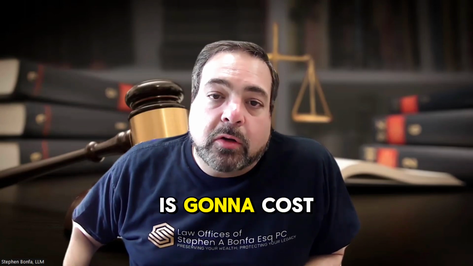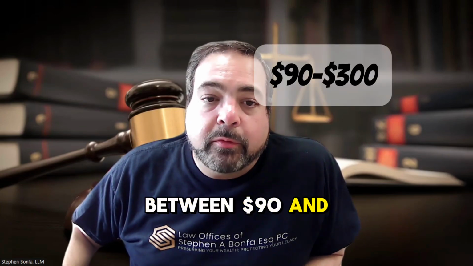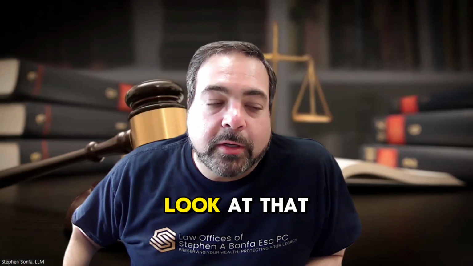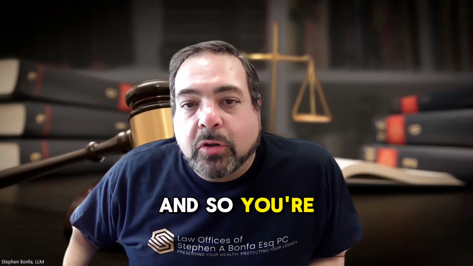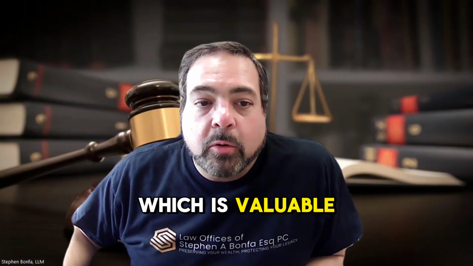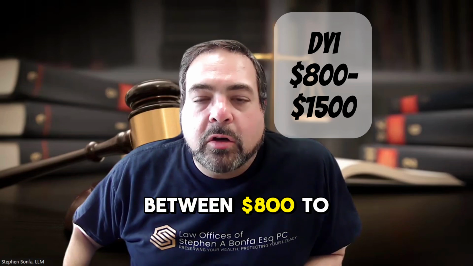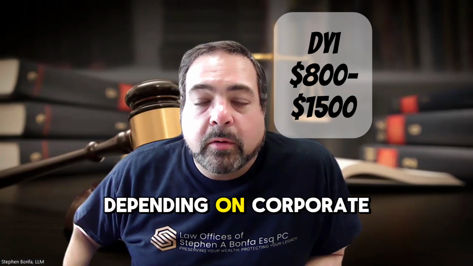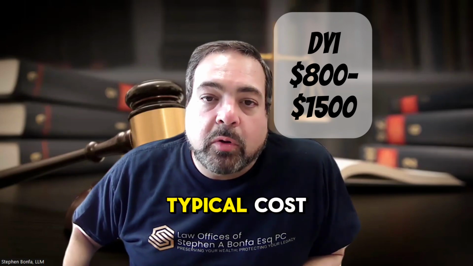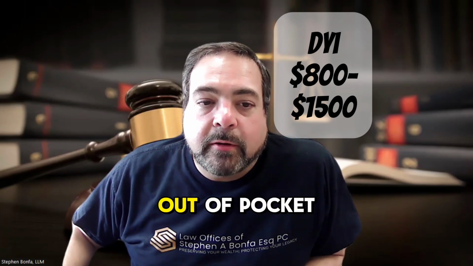Your corporate kit is going to cost between $90 and $300 if you want the leather-bound gold leaf version. So you want to make sure you look at that. And so you're looking, as a DIY project to get through the process just yourself, excluding your time, which is valuable, anywhere between $800 to $1,500, depending on your corporate kit, your publication, where you are. So that's the typical out-of-pocket cost if you're doing it yourself.